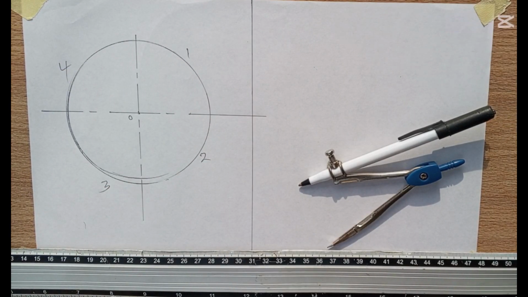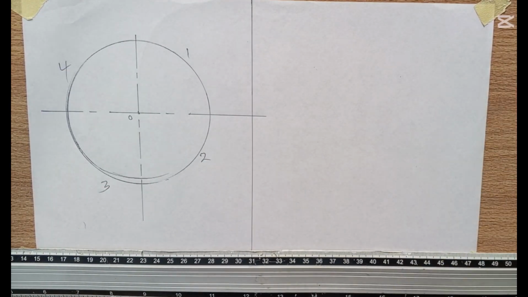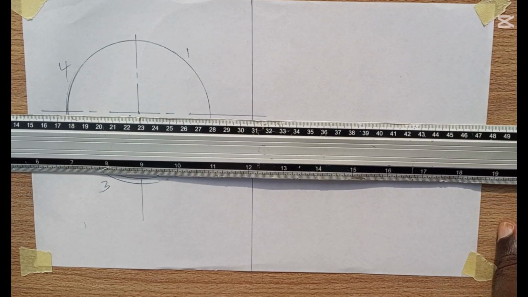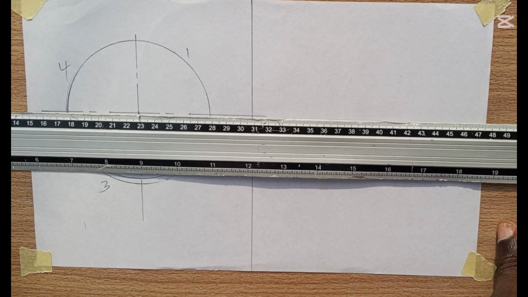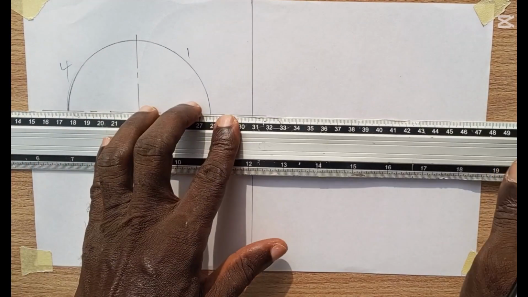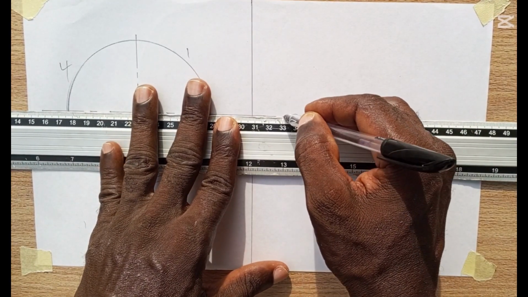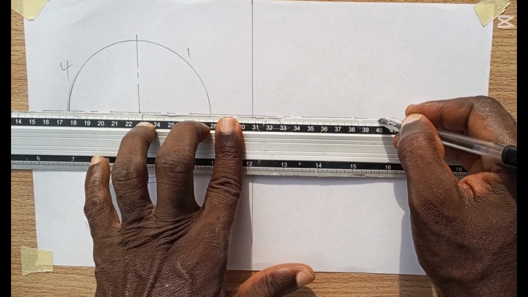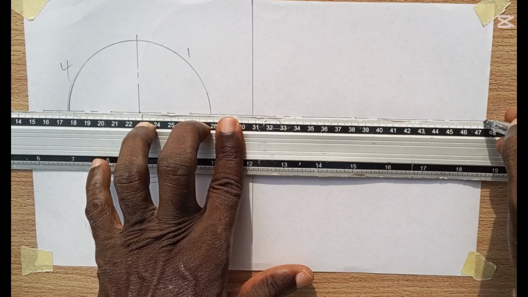What if in a situation where you are asked to divide a circle into 8 equal parts? You follow exactly the same principle. The first thing you do is to get your center line. Let us use the one we've laid down before. So let me draw from here this long, short, long, short, long, short, and long.